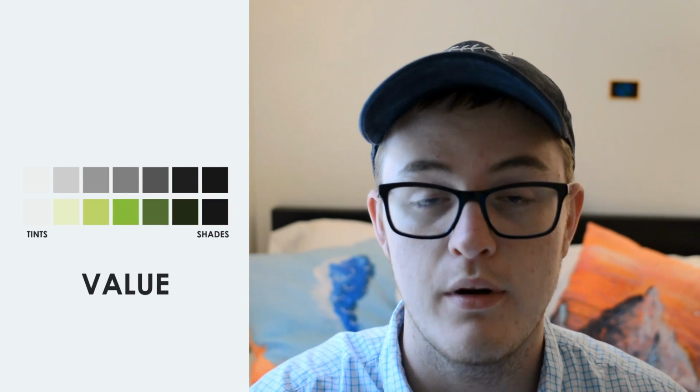And then you have value. Value is describing the brightness and darkness of a color. A bright color is called a tint and a dark color is called a shade. Tints are made based on how much white you add, and shades are made based on how much black you add. And with all of this, you can start making color palettes and color schemes for yourself.